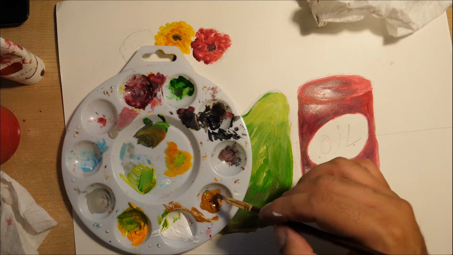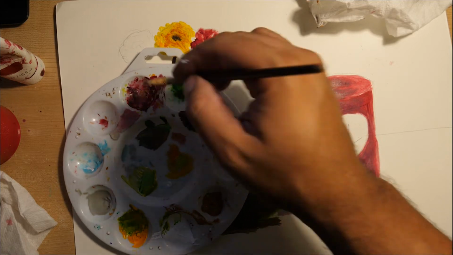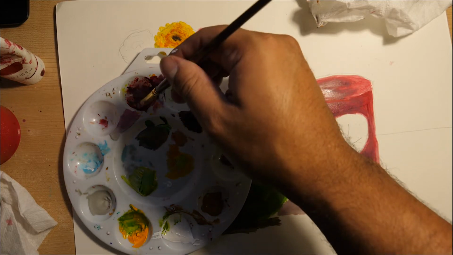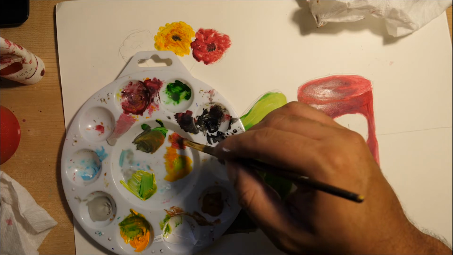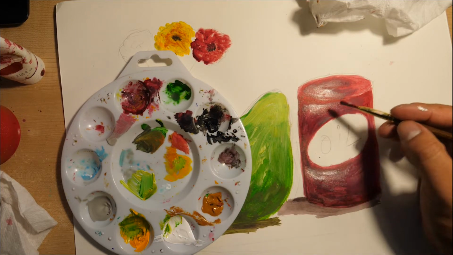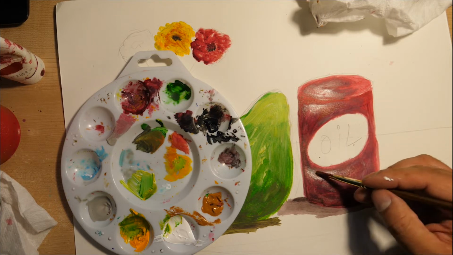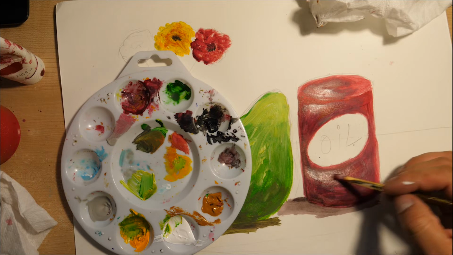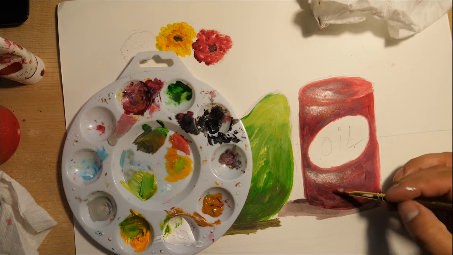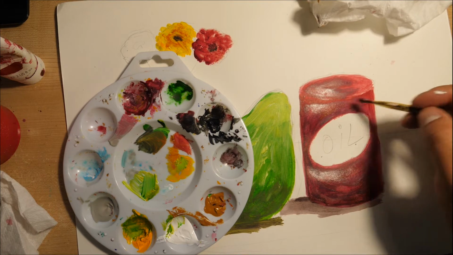We can even throw into the mix the red with brown, and it's gonna give it a warmer look. I don't know if you can see that, but it does give it a warmer, like rust feel to it.